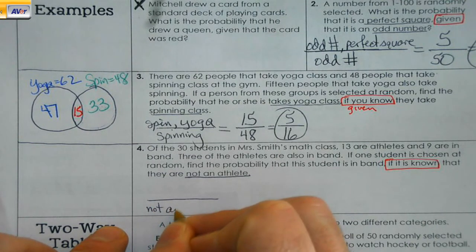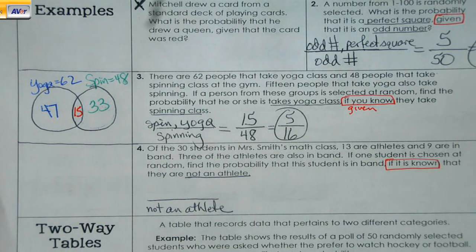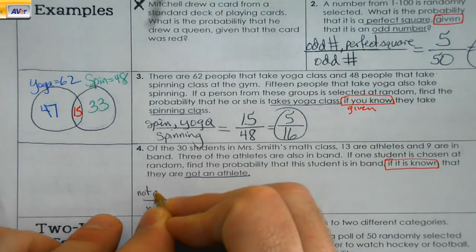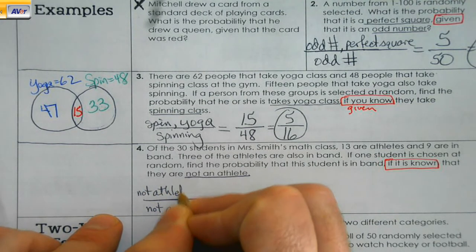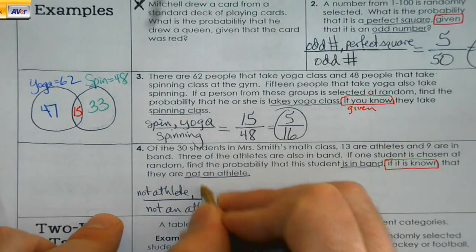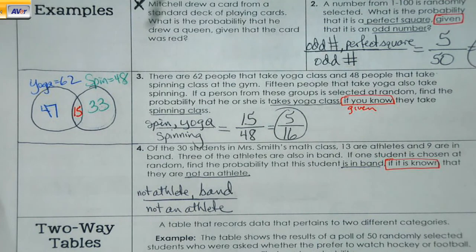And this time I see that's not an athlete. Okay, it's our complement. Then I keep looking, and I'm like, okay, so my numerator is not an athlete. Find the probability the student is in band. So not an athlete and in band.